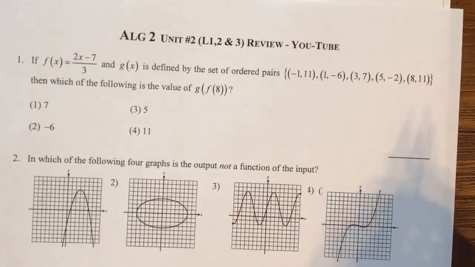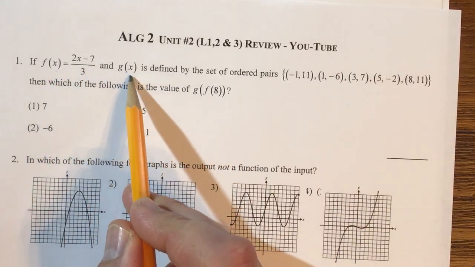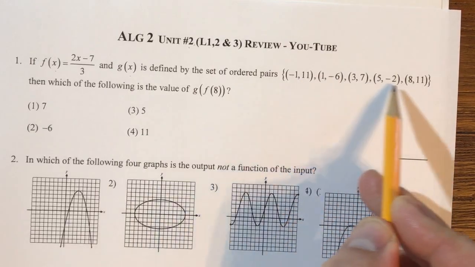Here's the review. What do we do in these lessons? Let's see. We got f of x, g of x. Unit 2 is all about functions. And we got some ordered pairs here.